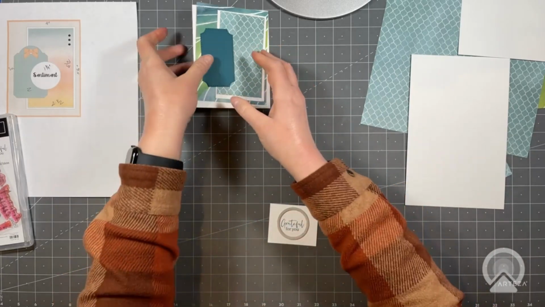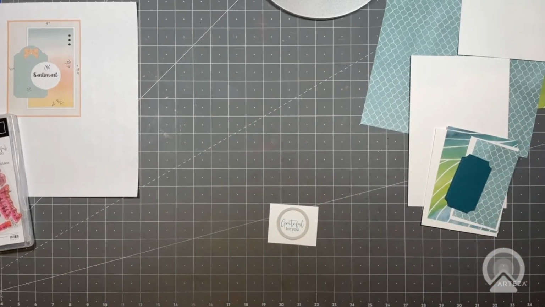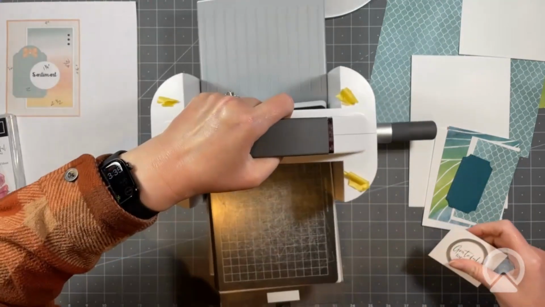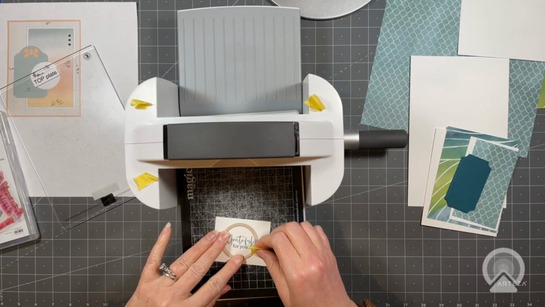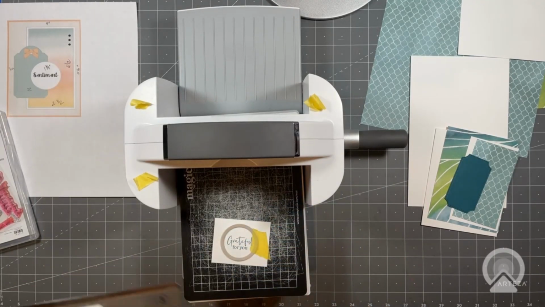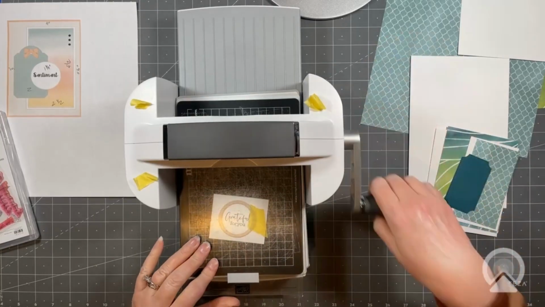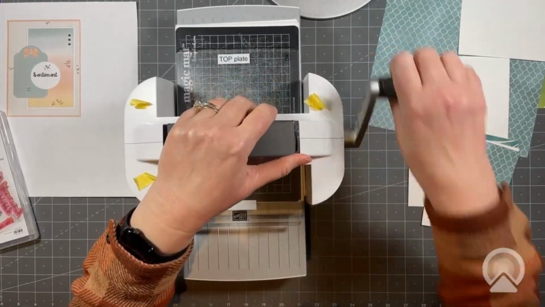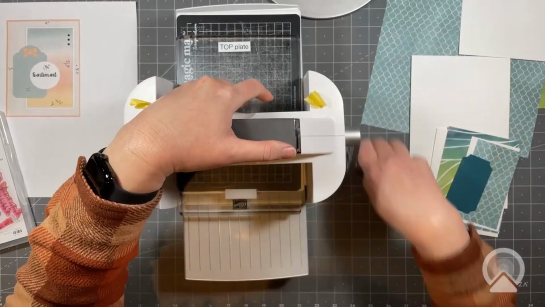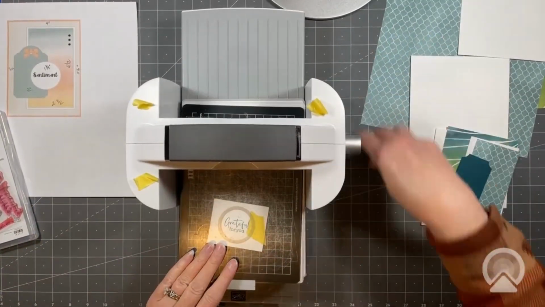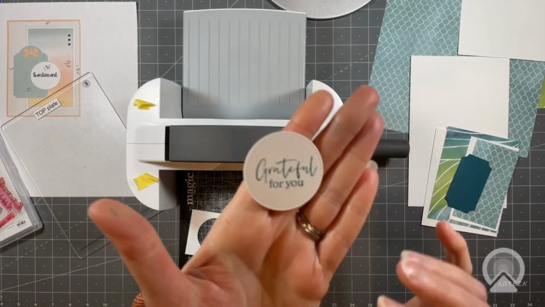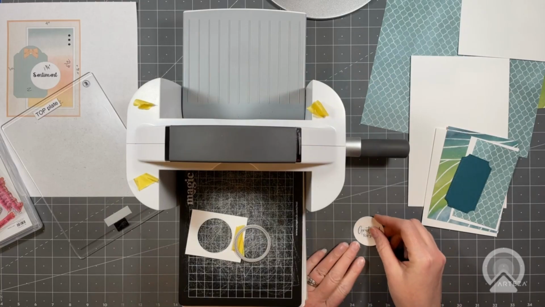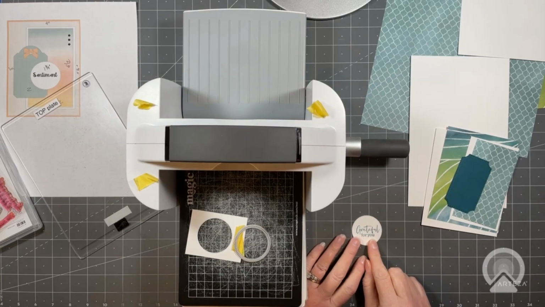Okay. Now we gotta pull in the die cutting machine again. Line that up. I might die cut in the bigger circle because I'm not sure exactly what size this is. We'll have to measure. I love the stitching. Okay, so, oh yeah, that looks like it's about 1 3/4.